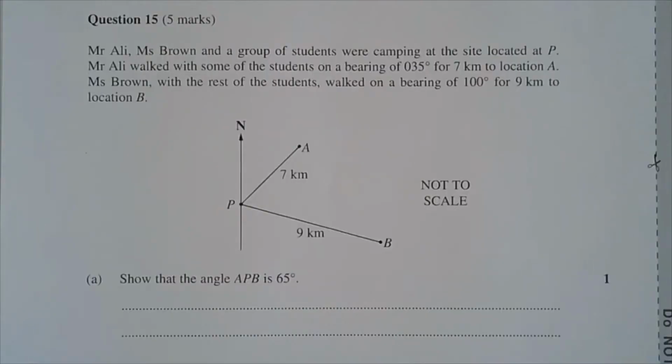Question 15. Mr. Ali, Miss Brown, and a group of students were camping at the site located at P. Mr. Ali walked with some of the students on a bearing of 35 degrees for 7 kilometers to location A. Miss Brown, with the rest of the students, walked on a bearing of 100 degrees for 9 kilometers to location B. Part A. Show that the angle APB is 65 degrees.